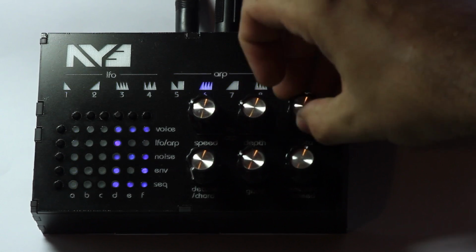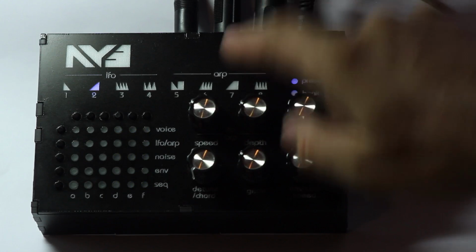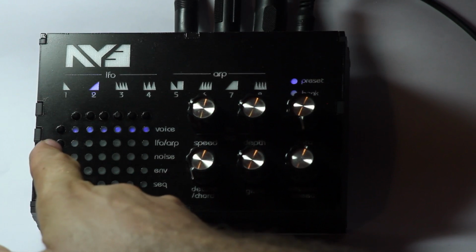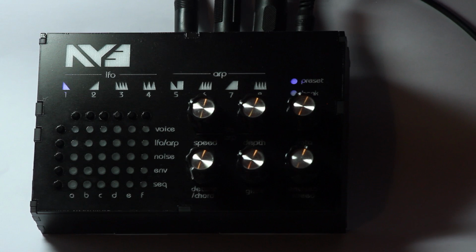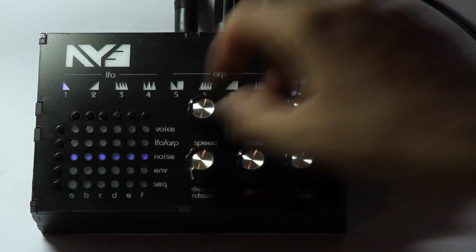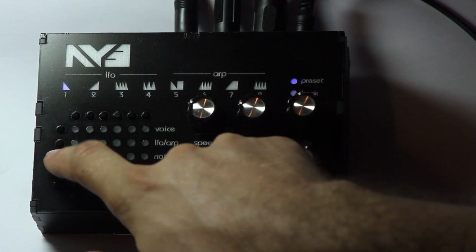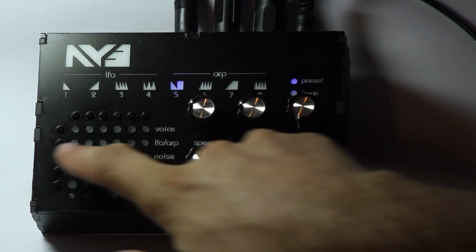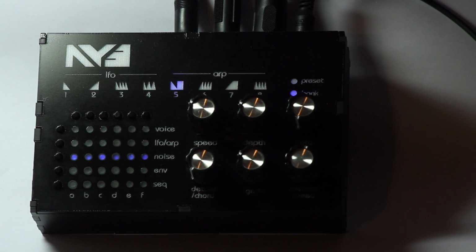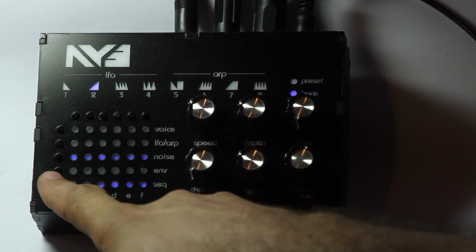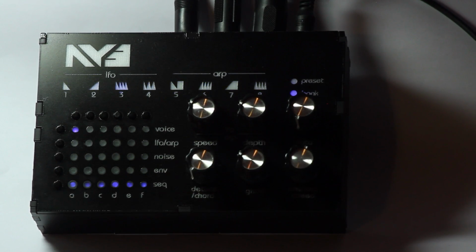And for each step, you can turn on the voice or the noise just by clicking the voice button or the noise button. Let's activate noise on steps 1, 5, 9 and 13 to get a rhythm track going. Exit the sequencer setup by holding the sequencer button for 3 seconds again. Use the speed knob to change the speed.